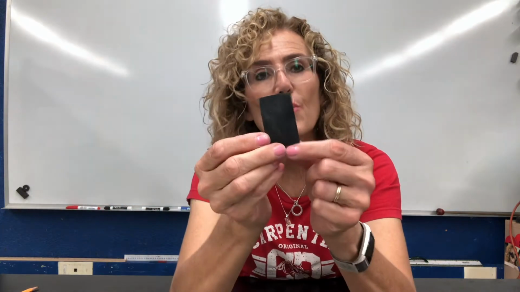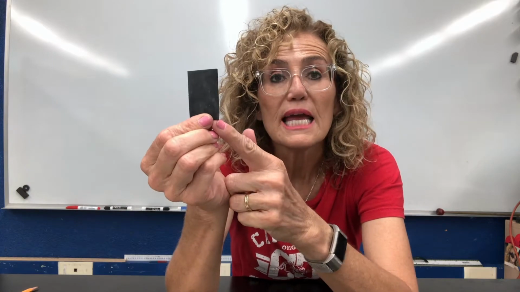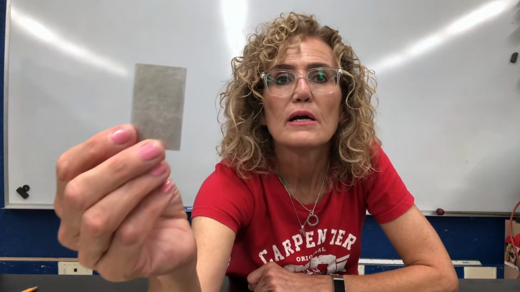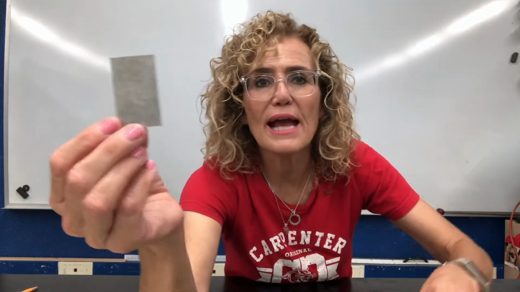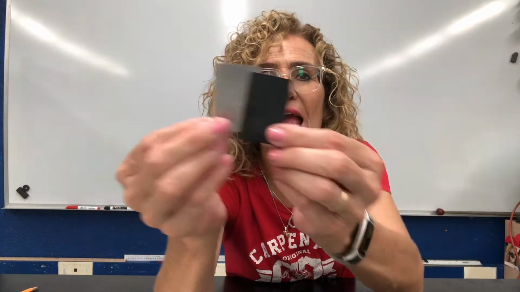It is opaque. So even though this is just one piece, it has many different properties. It's not just a rectangle. It's not just black. It can have more than one property. Okay, here's another exact same size rectangle, exactly the same.